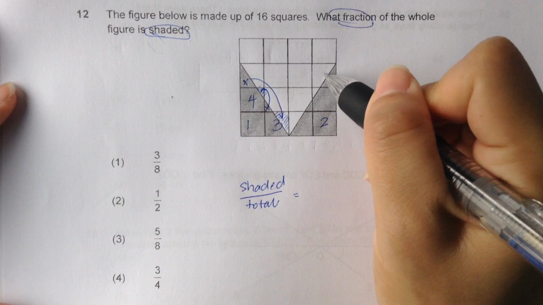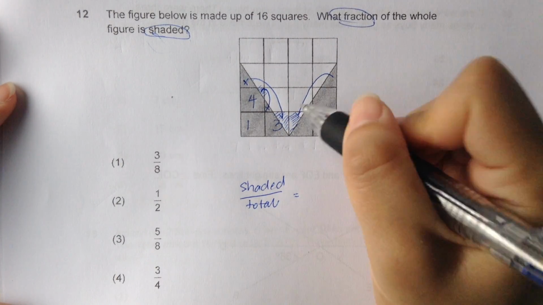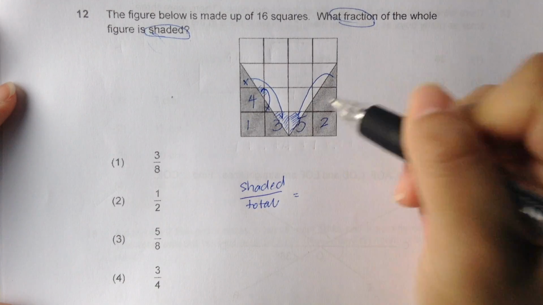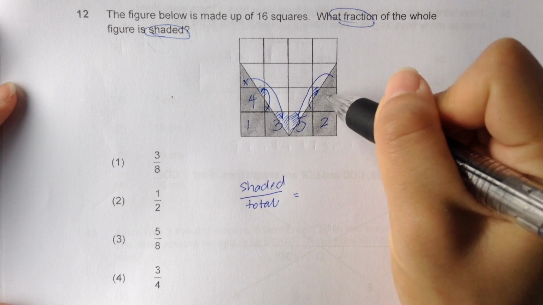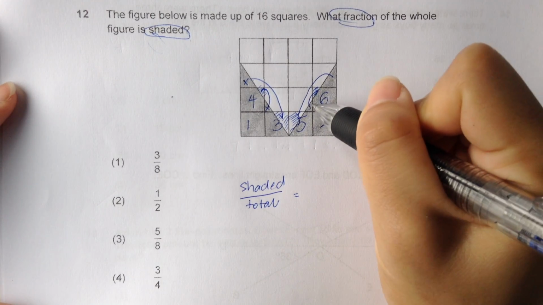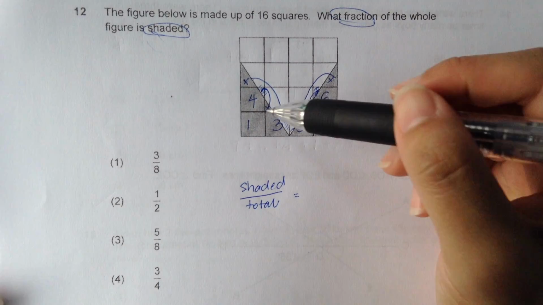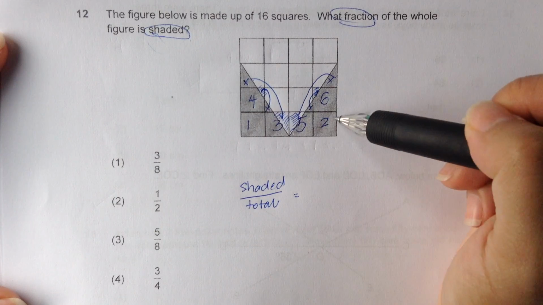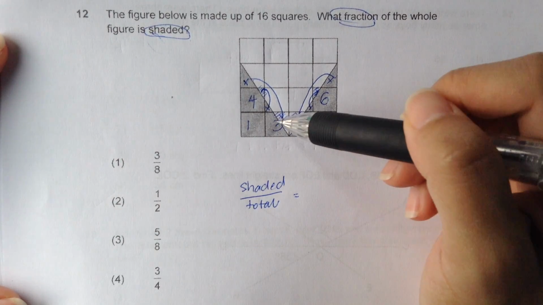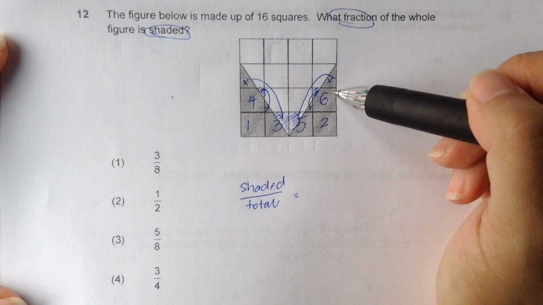Same thing for this, I bring it down here. Okay, 5. Bring this up. 6. Okay, so I will have 1, 2. Oh, so I've already actually numbered 1, 2, 3, 4, 5, 6 shaded.